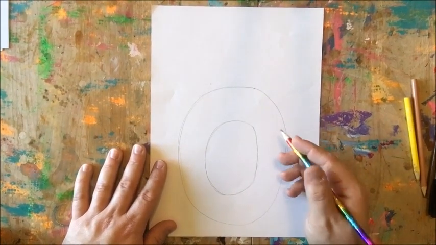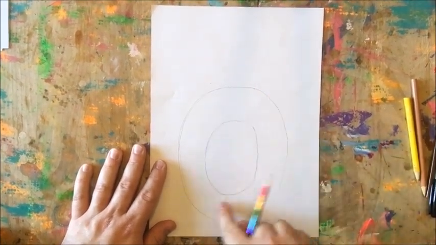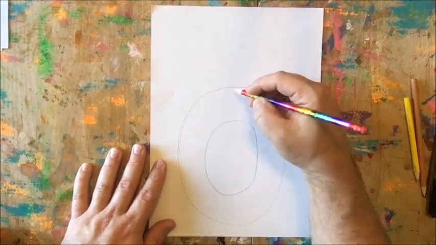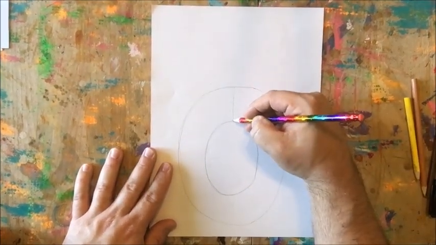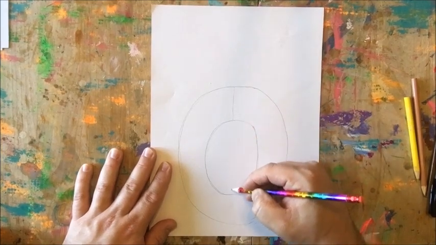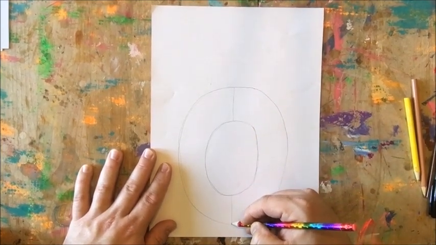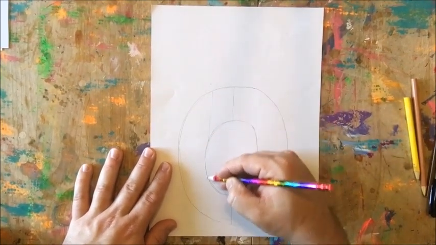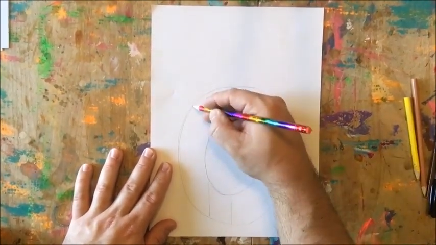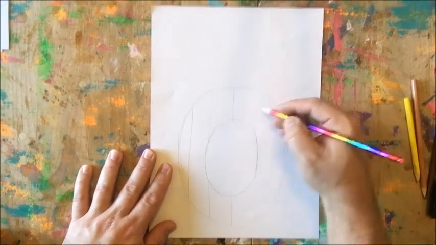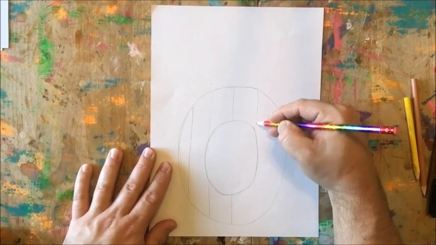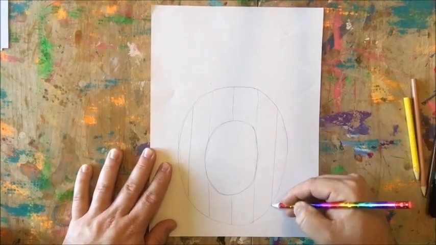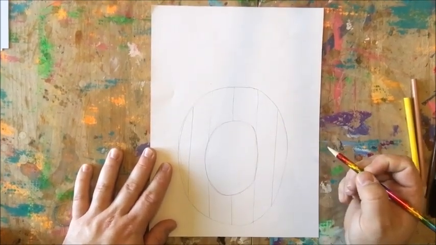The next thing I'm going to do is create those squares for the texture of my pineapple. So I'll start right here in the middle. I'm going to draw a line. I'm going to track that line through my oval. I'm going to draw it down here. And I can do that over on the sides as well. You want somewhere between maybe 5 and 7 lines. I have 5 here.